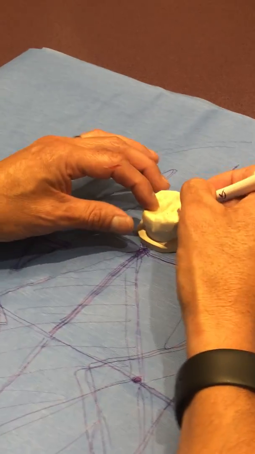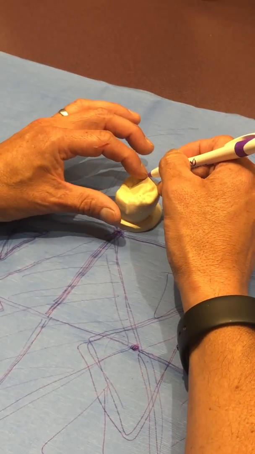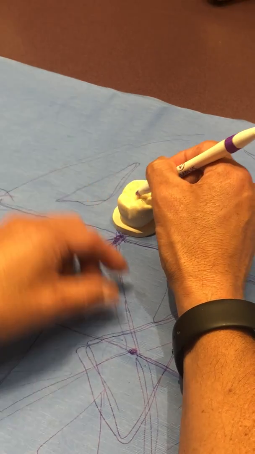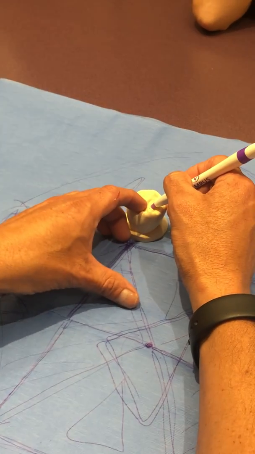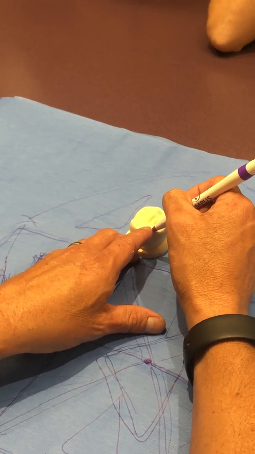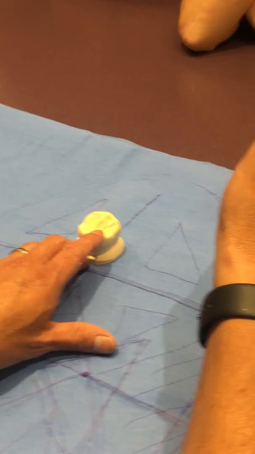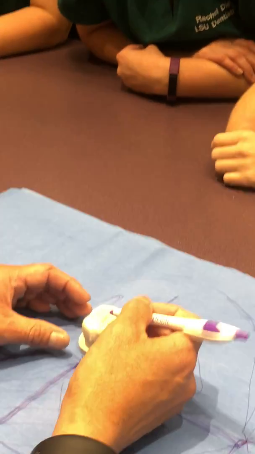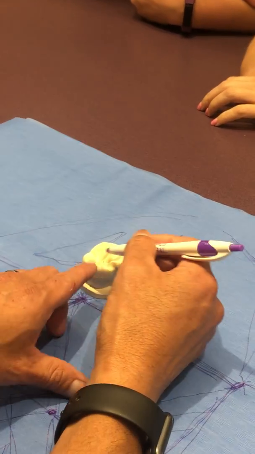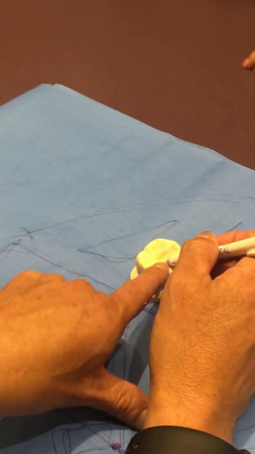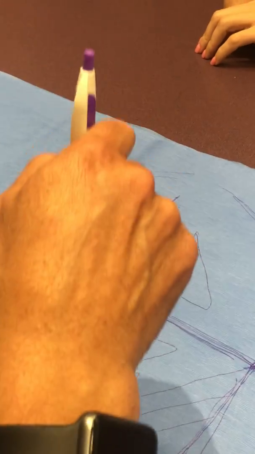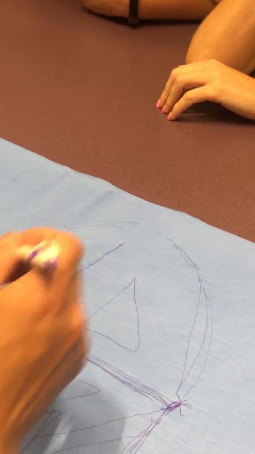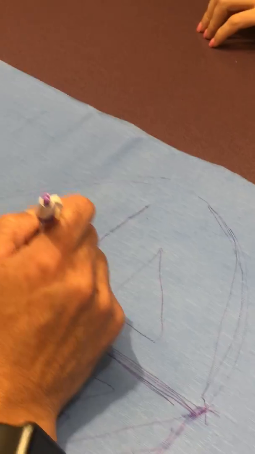Now, between the two pits all the way to the cusp tip, buccal triangular ridge. There we go. Now, between the central pit and the mesial pit to the cusp tip, it's a mesial triangular ridge of the mesiolingual cusp. This is the mesial triangular ridge of the mesiolingual cusp, and we have a distal triangular ridge.